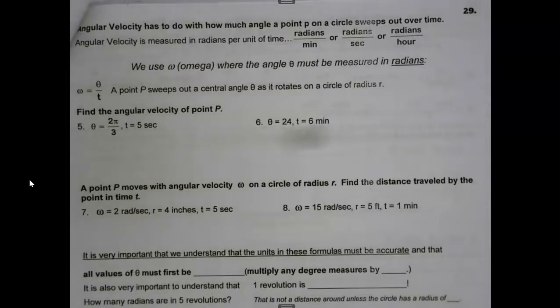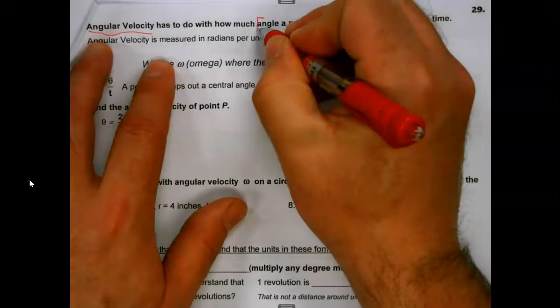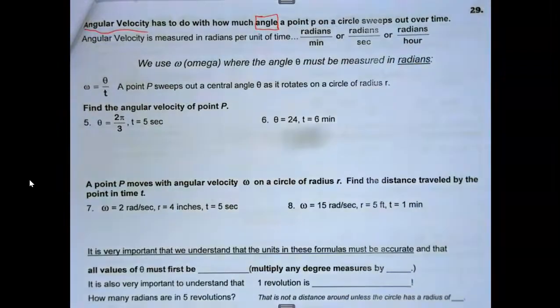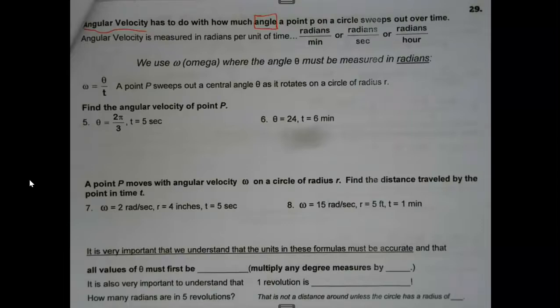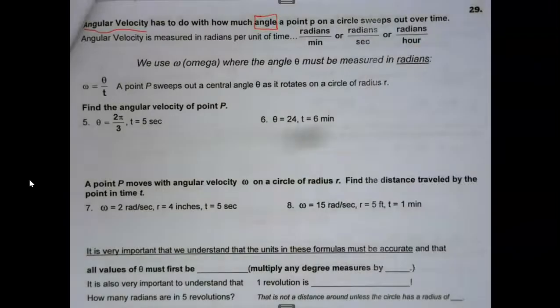Angular velocity. Angular, as it says right in the word, is how much the angle sweeps out and moves over time. So again, it depends on what we're looking for. Angular velocity is measured in radians per unit of time: radians per minute, radians per second, radians per hour. It's not something necessarily that's measurable, it's a label.